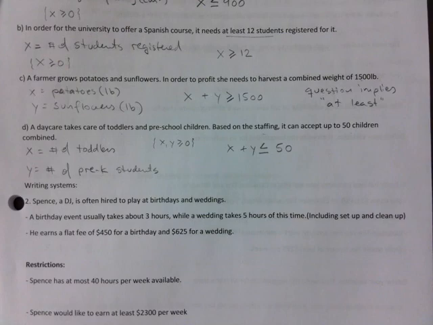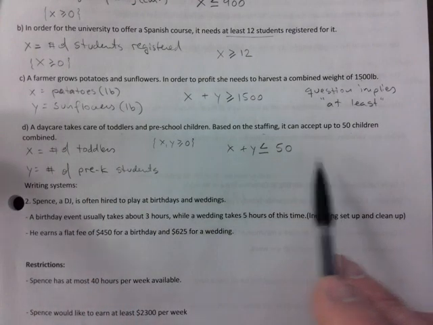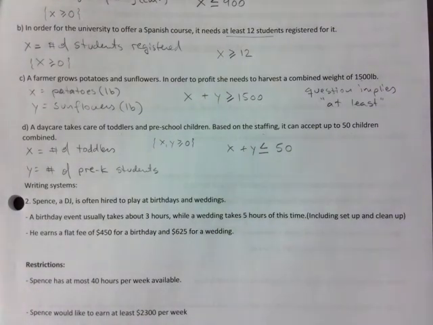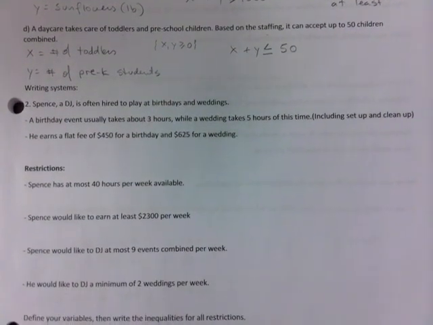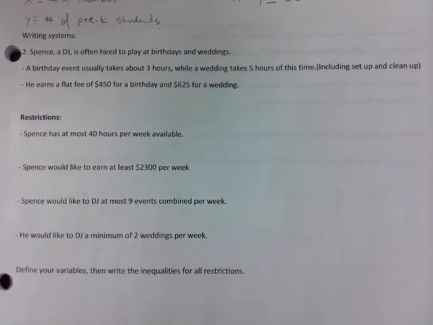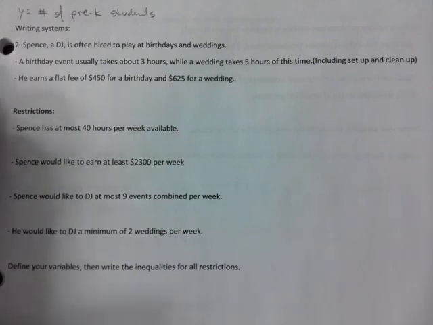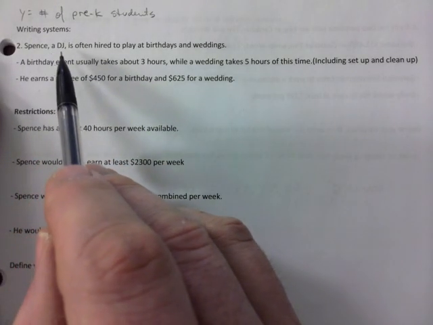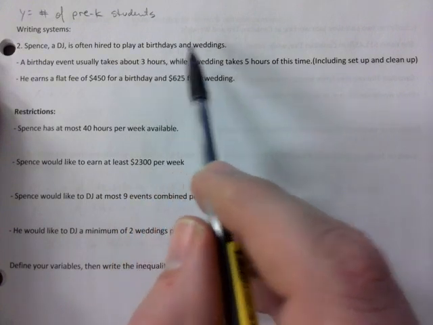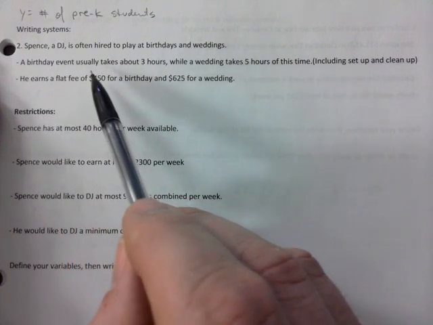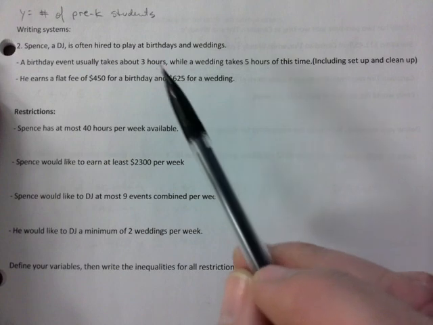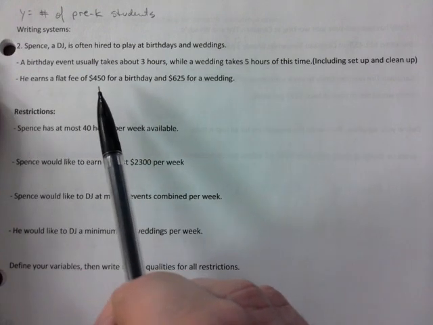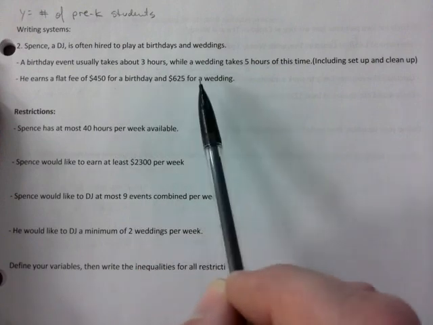And now we're going to have a bunch of moving parts. So right now I just gave you one statement, but what if I have a bunch of restrictions all happening at the same time? So let's do that part here. Spence, a DJ, is often hired to play at birthdays and weddings. Okay? A birthday event usually takes about 3 hours, while a wedding takes 5 hours of his time. That's including setup and cleanup. He earns a flat fee of $450 for a birthday party and $625 for a wedding.